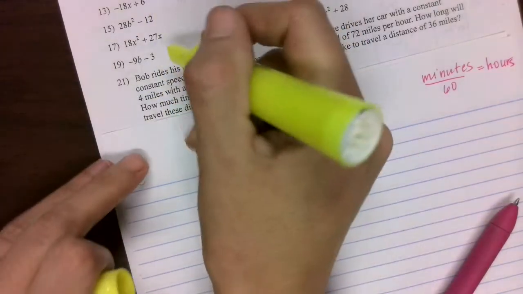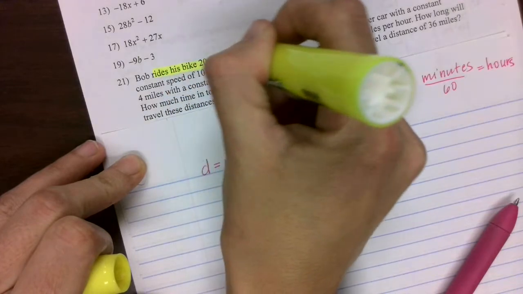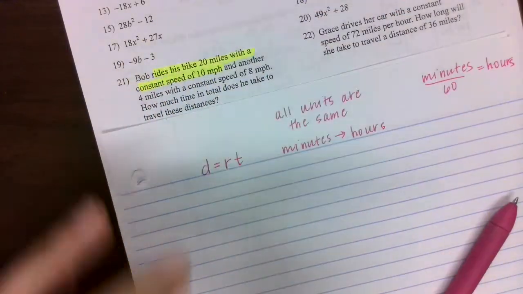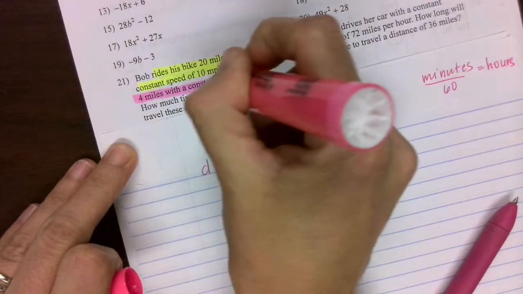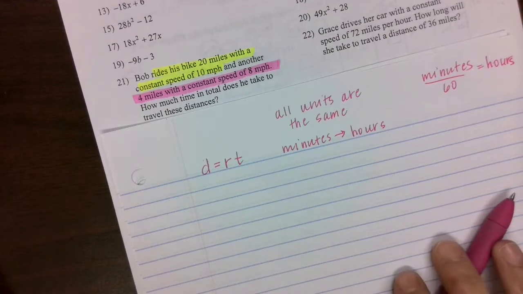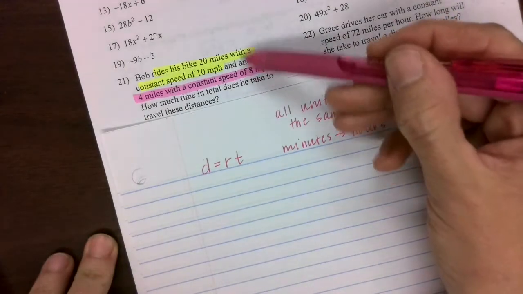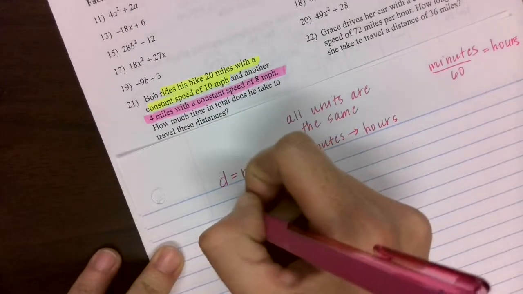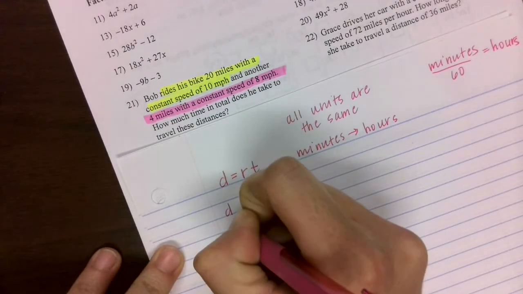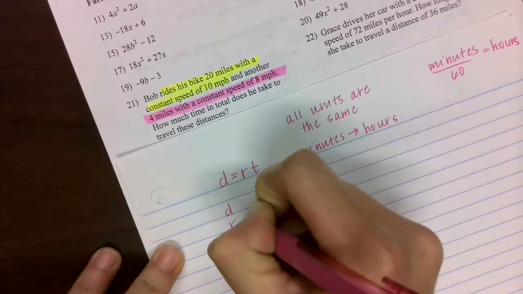The first piece is riding the bike 20 miles with a constant speed of 10 miles an hour. And the second piece is riding an additional 4 miles with a constant speed of 8 miles an hour, and that's a different speed. So we have to calculate these separately and then add them together. So for the first piece, D, R, and T.